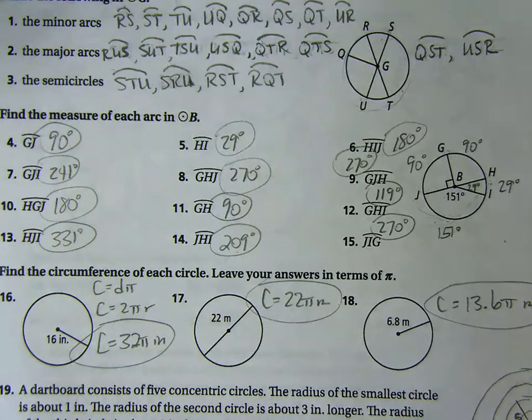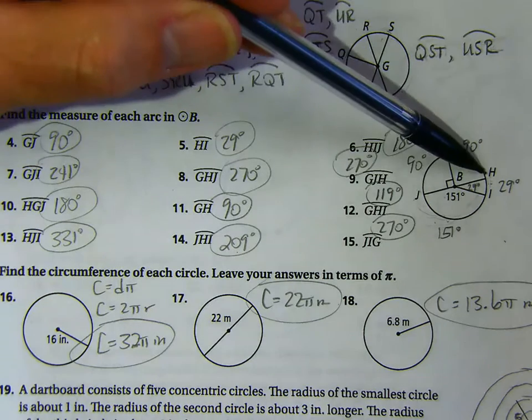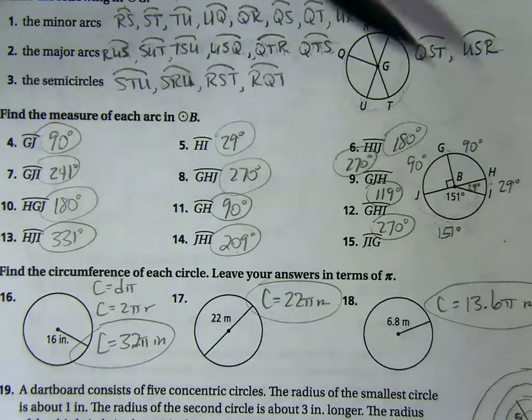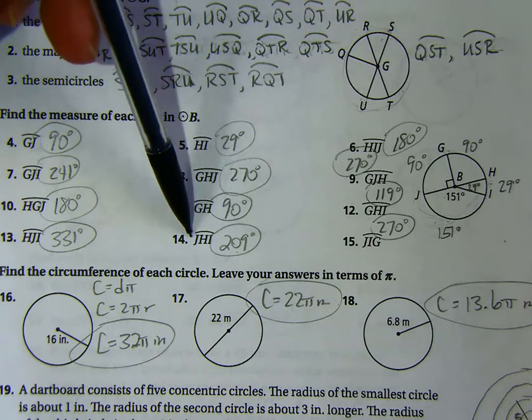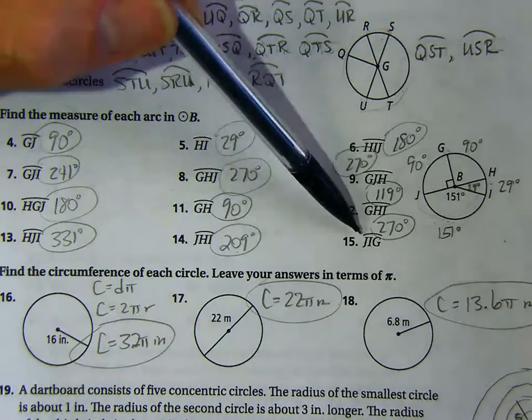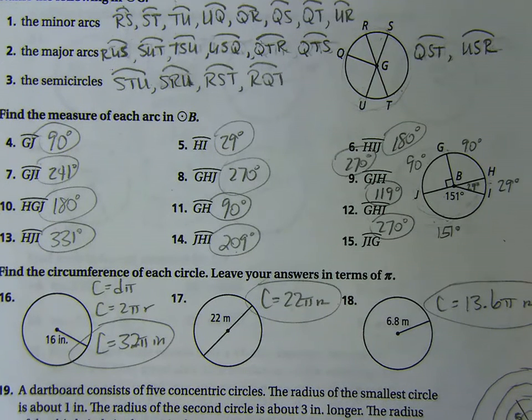GHI, 90 plus 29, that would be 119. HJI, from H to J to I, all but the 29. So 360 minus 29 is 331. JHI is 209, and JIG is 270. So, once you get those main arcs in there, then you're just adding or subtracting to get the other arcs that you need.